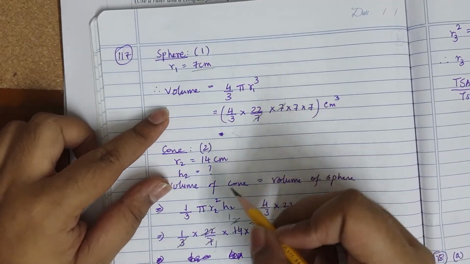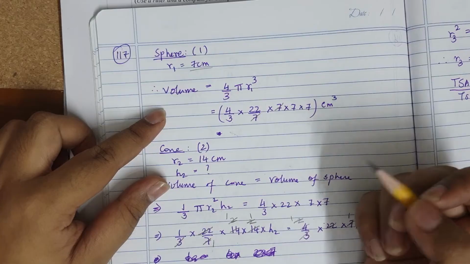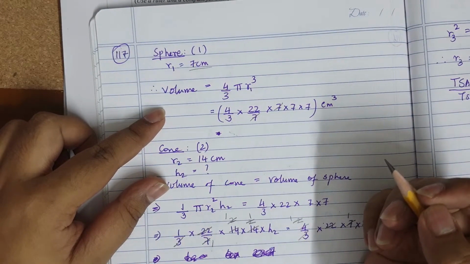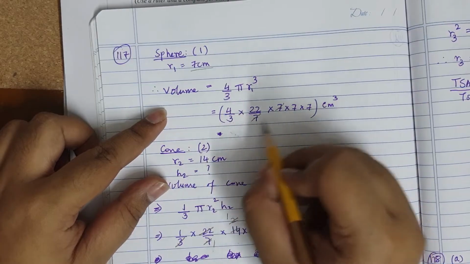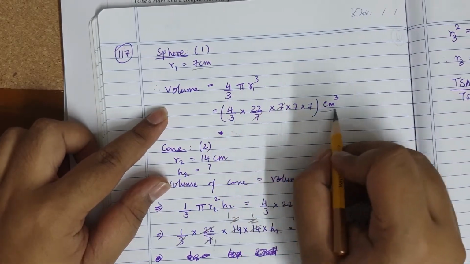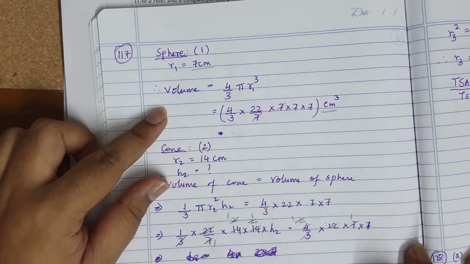Now the question has not asked me what is the volume of whatever shape, whether it was sphere, cone or cylinder. So I will not bother calculating it completely. I will leave it as an expression. So these many centimeter cube is the volume of the sphere.